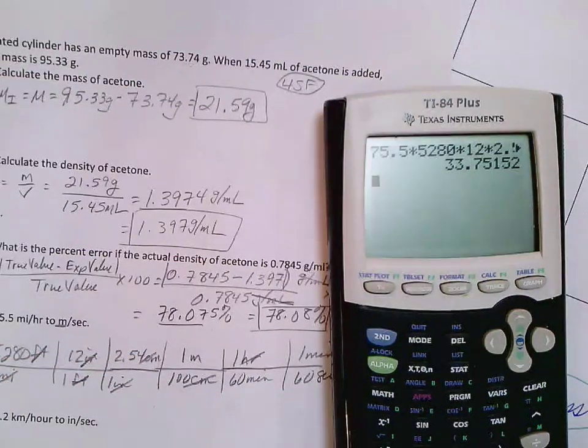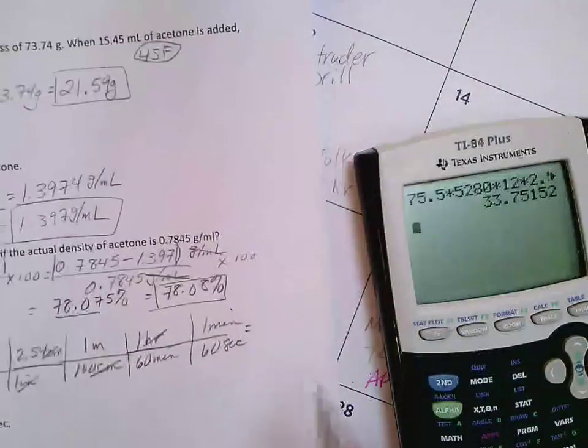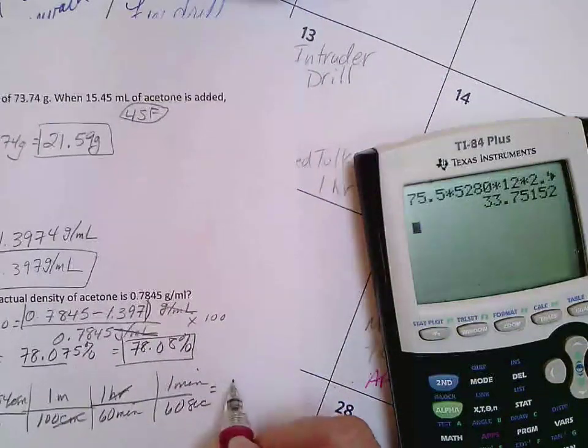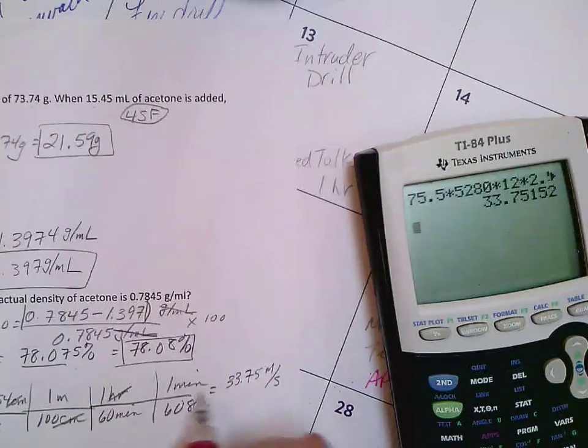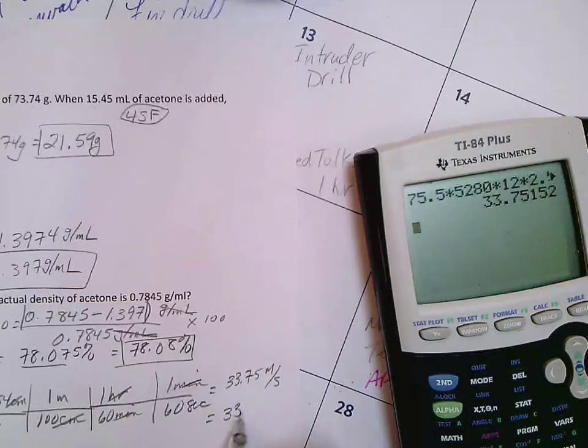I'm double checking my work to make sure it looks reasonable. It looks reasonable to me. I have 3 significant figures, so I'll have 3 in my answer. So I would write here that it's 33.75, and that's meters per second because minutes canceled. And so that's going to be 33.8 meters per second.